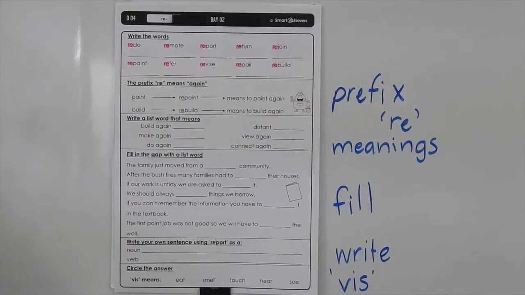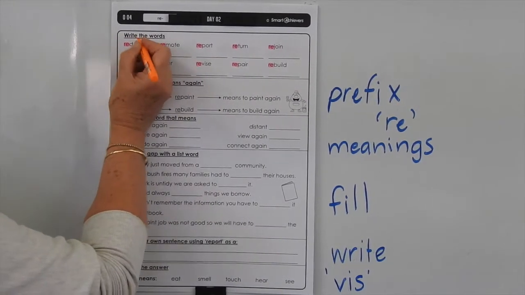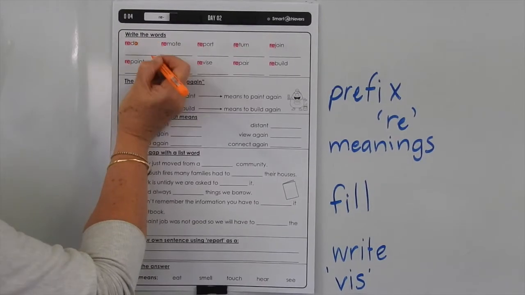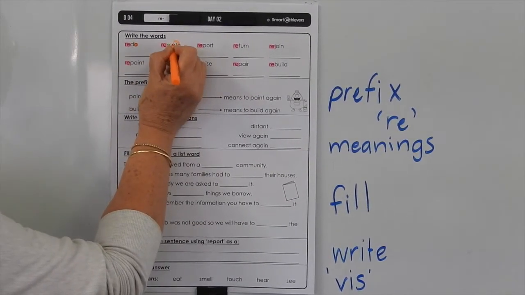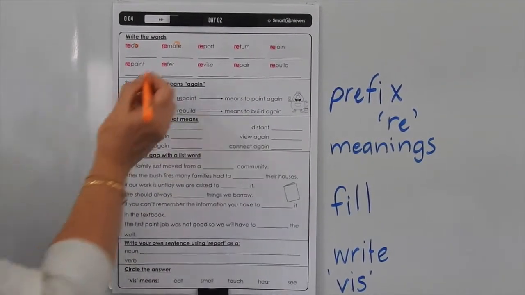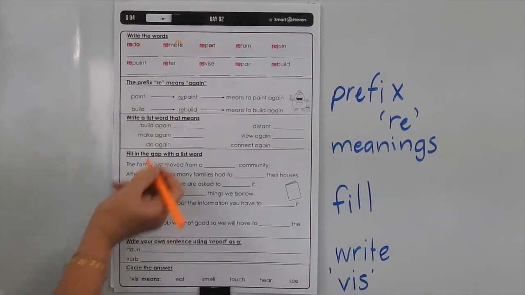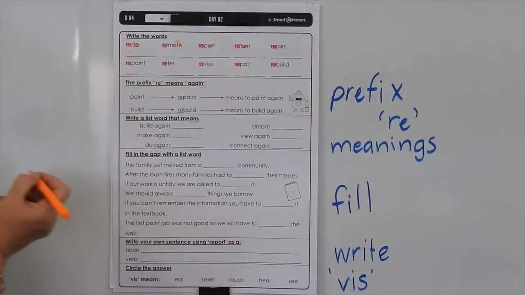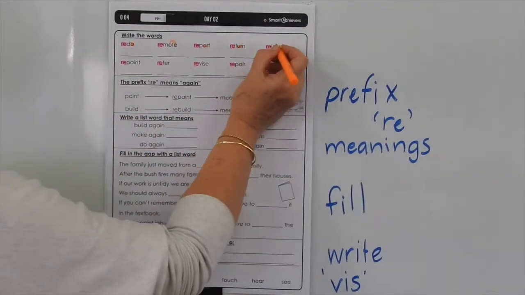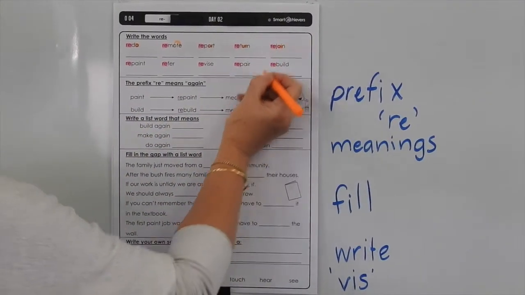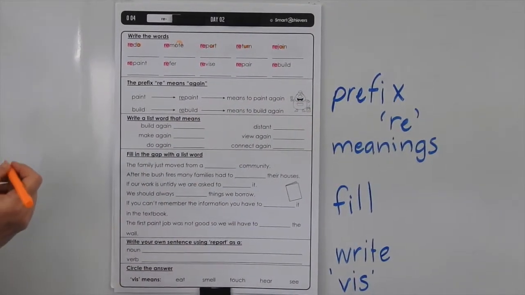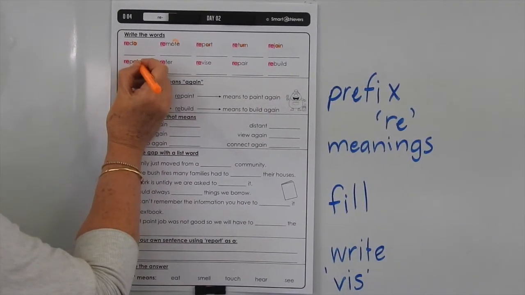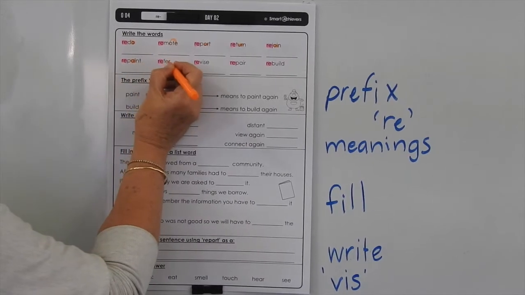And we're going to go back and highlight the O in redo, it's a long oo sound. Remote, we've got the E making the previous O make a long sound. Report, we've got the OR saying or. Return, we've got the UR saying ur. Rejoin, we've got the OI making the oi sound in the middle of a word. Repaint, we've got the AI making a long A sound.